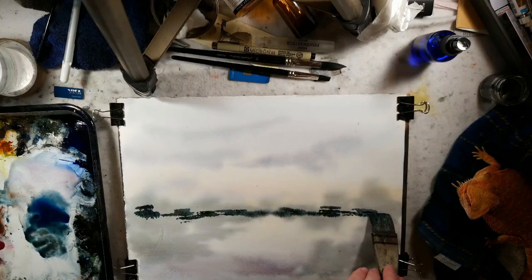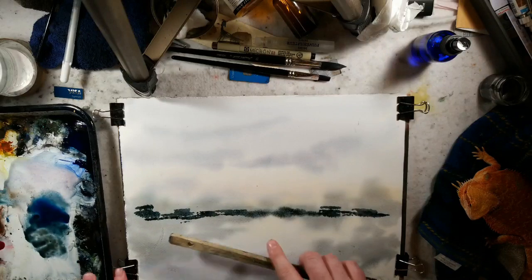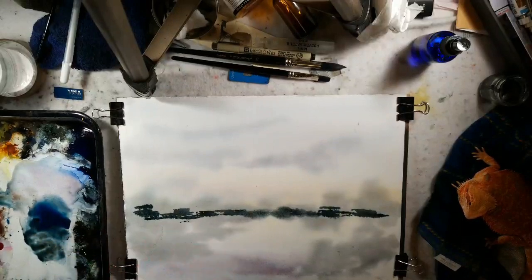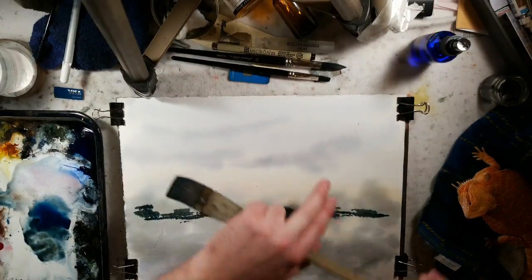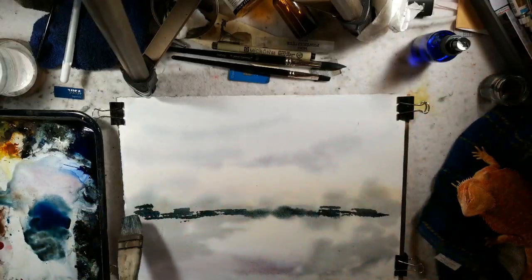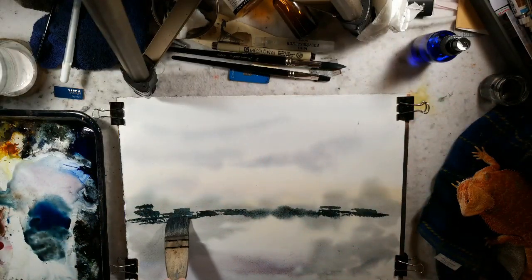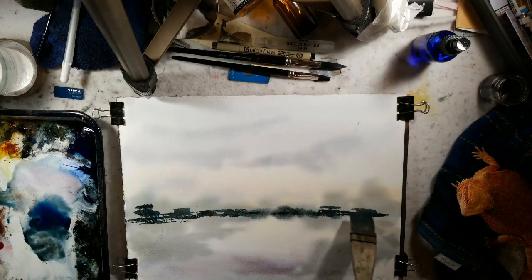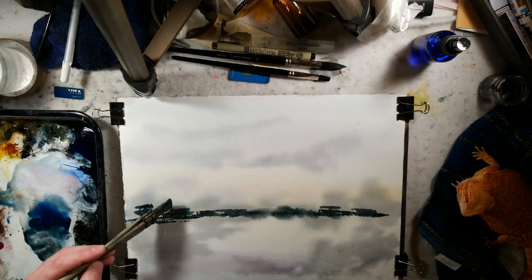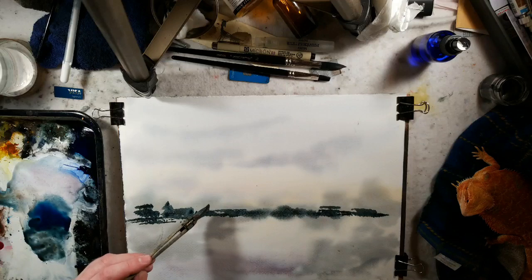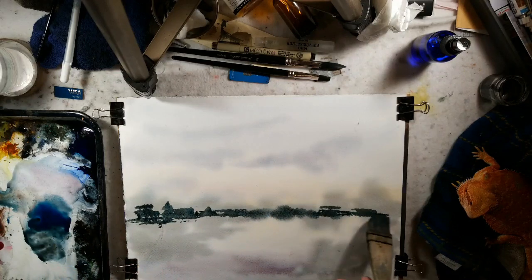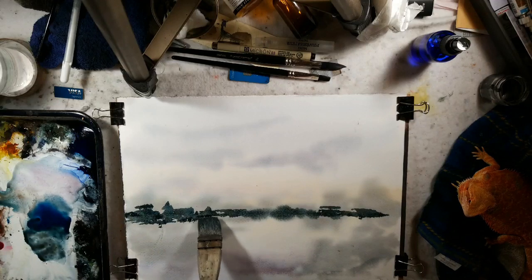You can see some areas where it's still damp, some areas where it's dry. Trying to flatten that paper out right here, and it's not wanting to work with me, but it's okay. Okay, this is going to stay wet for a moment, so I will probably come back to it with something else to feed inside it.